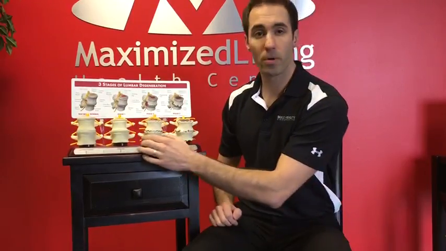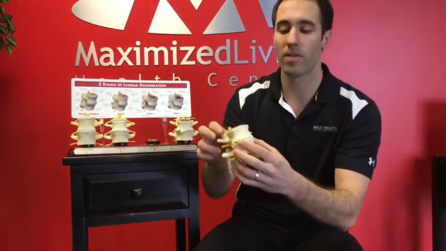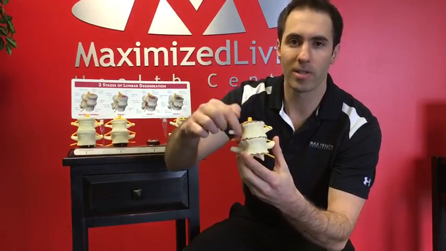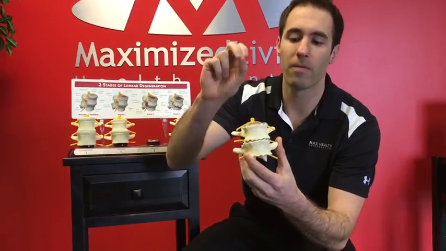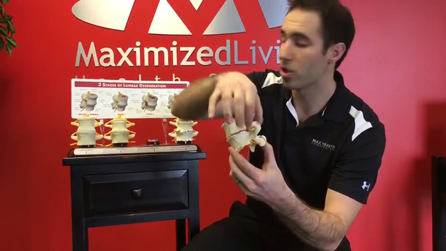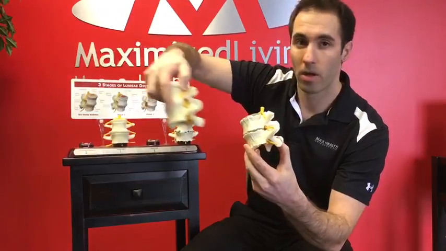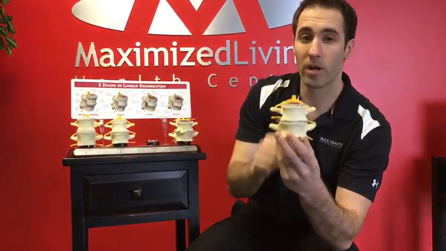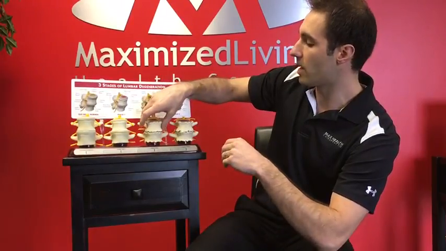Phase 2 is where the spurs form. So this is more of the classic osteoarthritis. You can see there's spurs. It looks like teeth that are coming out of the front of the vertebrae. And as we look at the side, that nerve is getting pinched off more compared to the normal segment. If this goes untreated or uncorrected, it leads to phase 3.